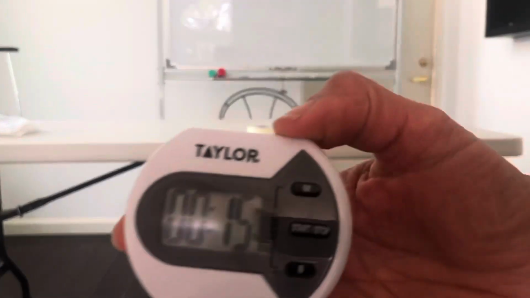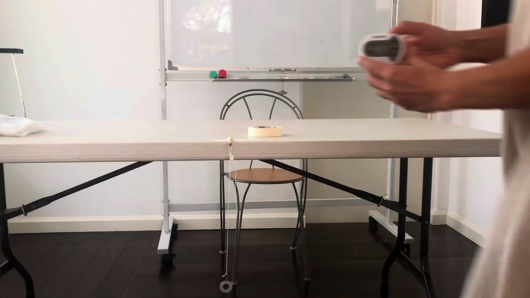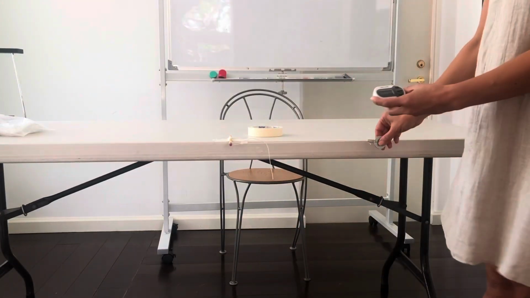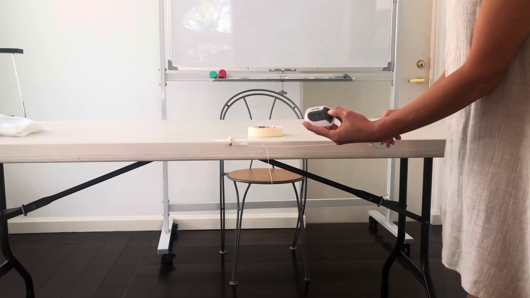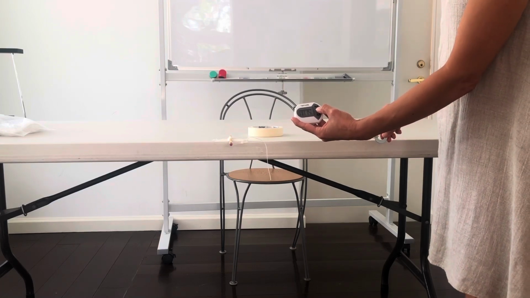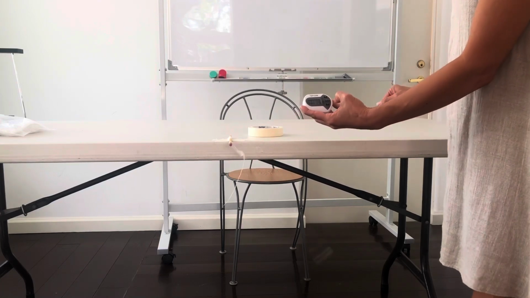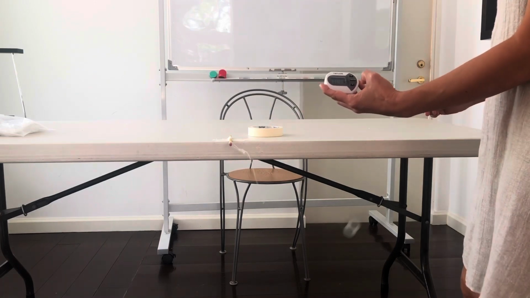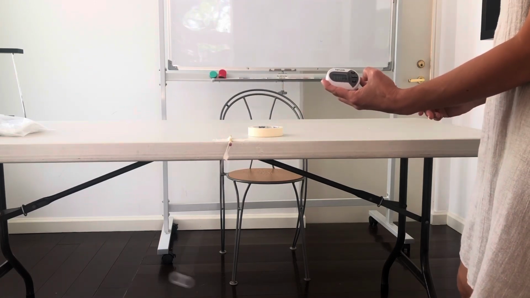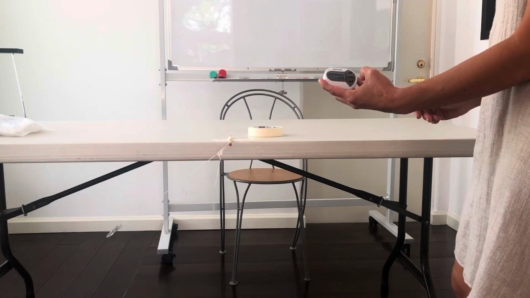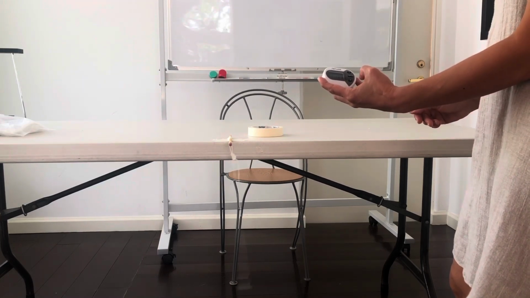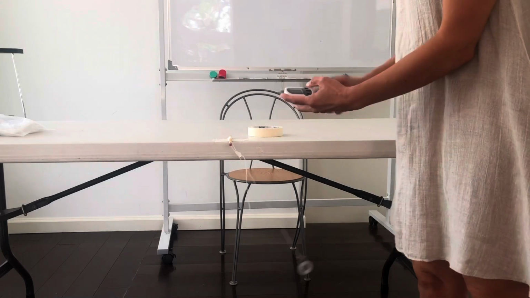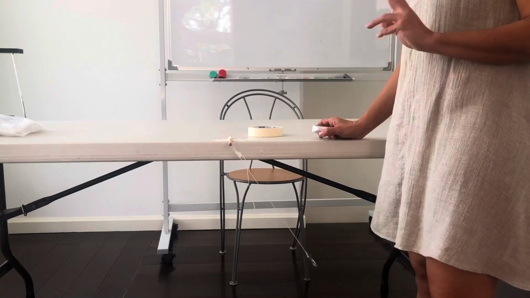Have my timer set for 15 seconds. Going to hold the pendulum, again, parallel to the table, nice and taut. I'm going to press start and let go at the same time. 1, 2, 3, 4, 5, 6, 7, 8, 9, 10, 11. So I got 11 swings twice.